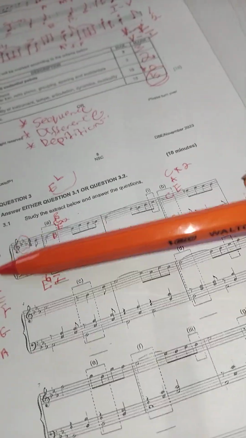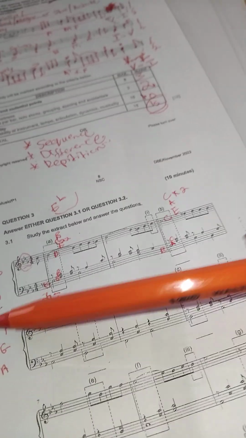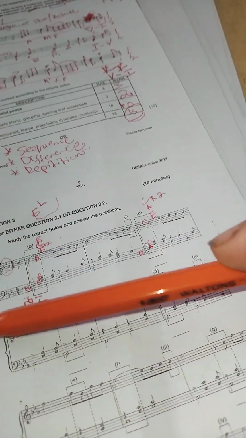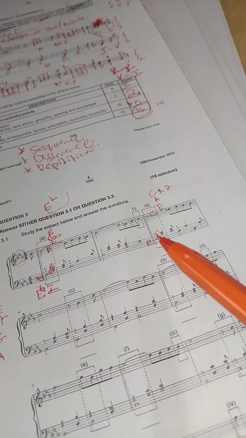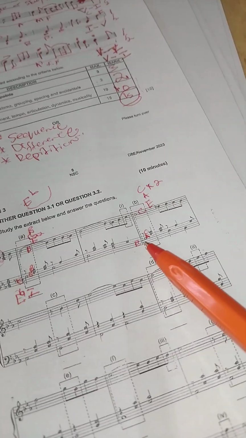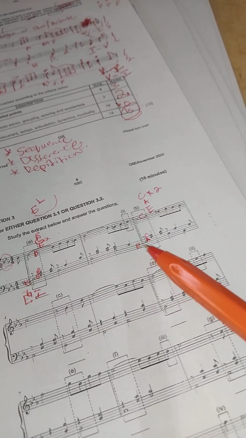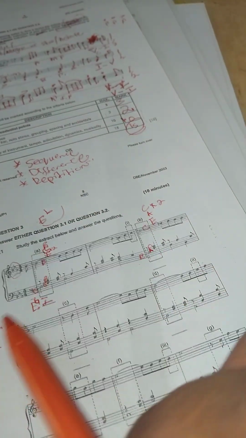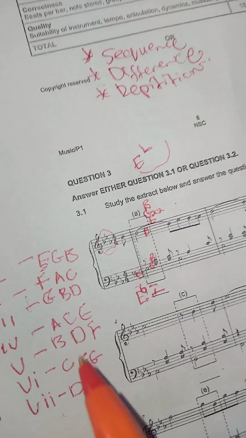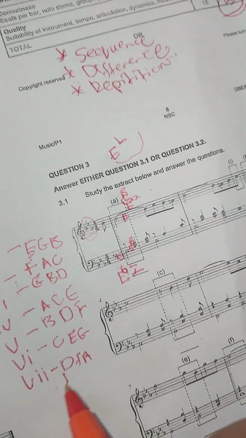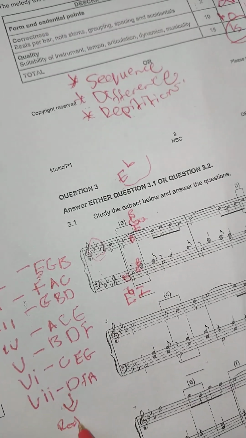We check and it is there: we have A, we have C, we have E. But now the difference is what? The difference is in the bass, the note on the bottom. The one on the bottom is not A. Instead, it's E. So now, when the one on the bottom is either one of these, it is in root position.